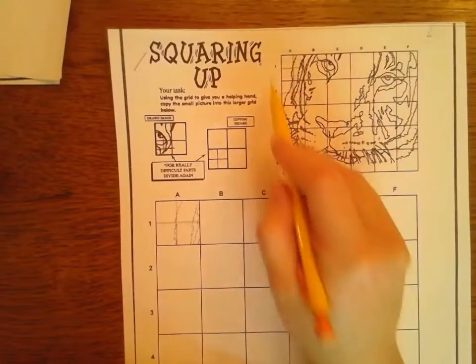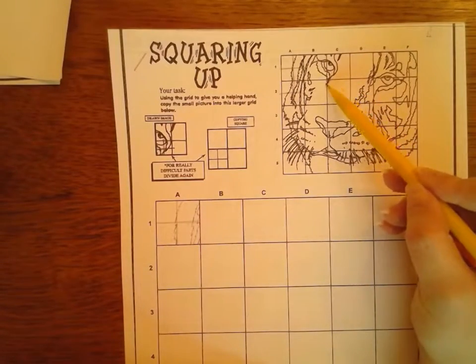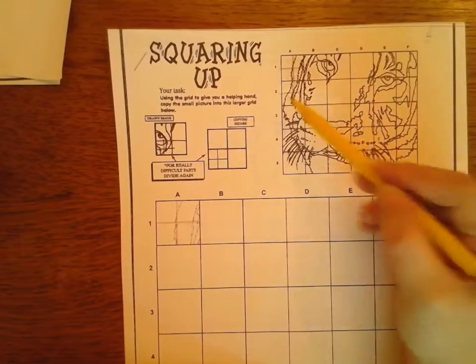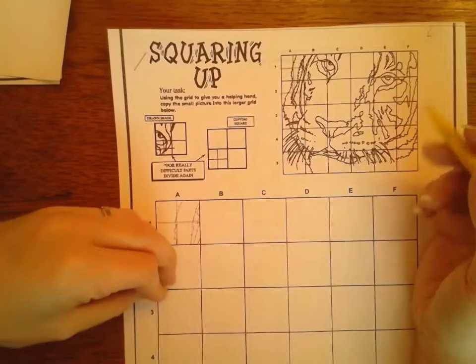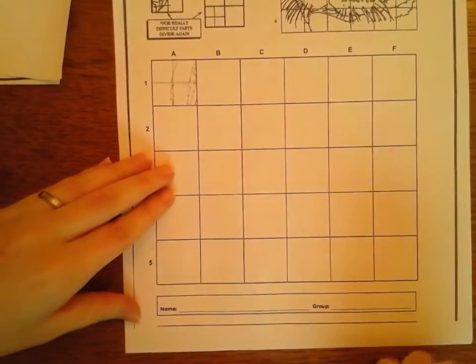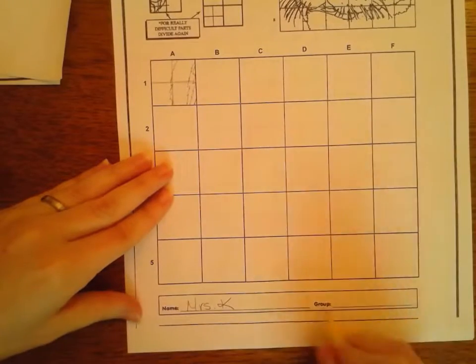If you like to start in this corner, if you like getting the really simple ones out of the way, like C2 where you only have that little bit, or you can do B2 or anything like that, but just slowly but surely start copying this information over. Also, don't forget your name at the bottom. I really don't care if you fill in a group.